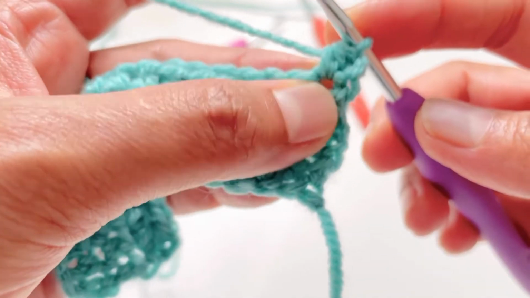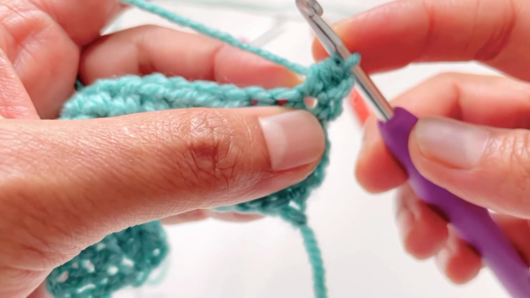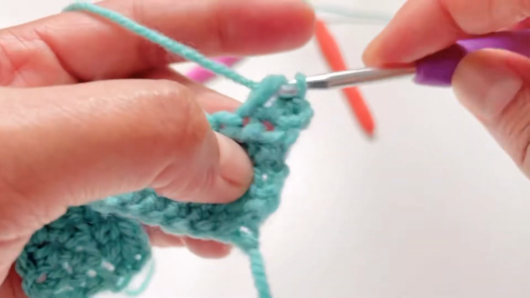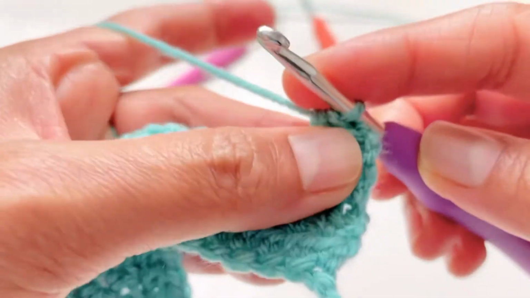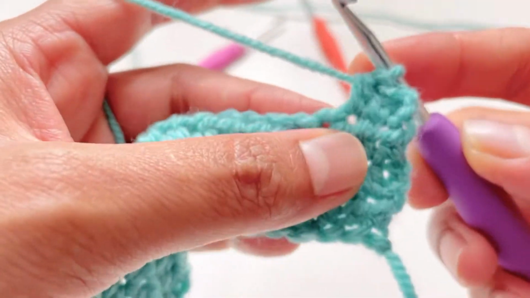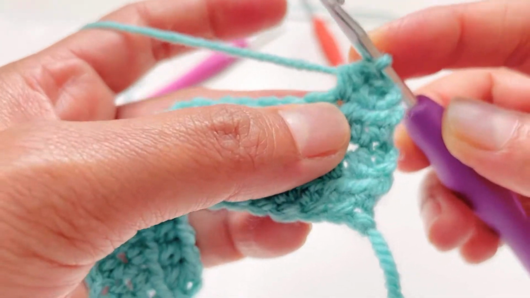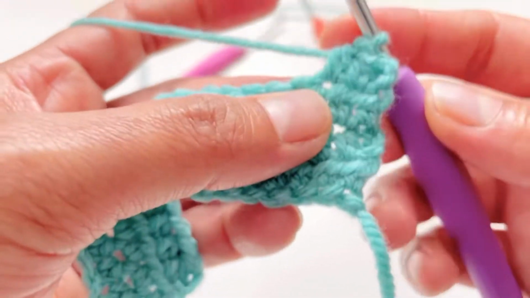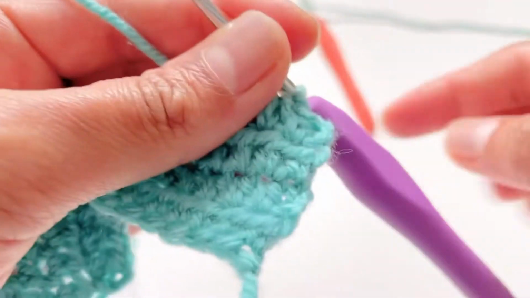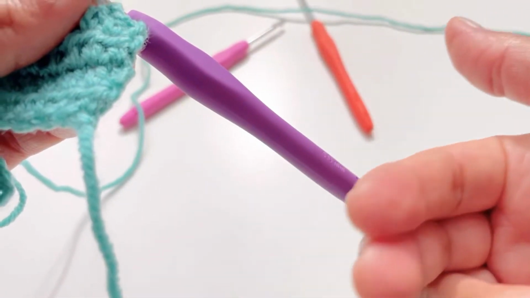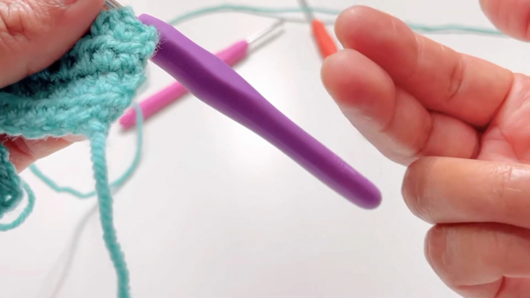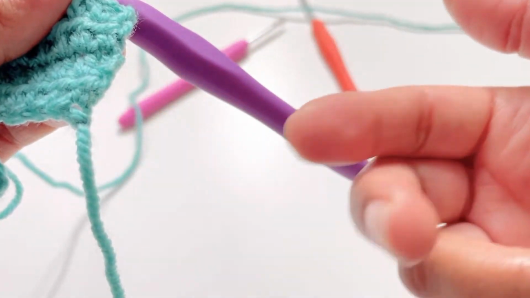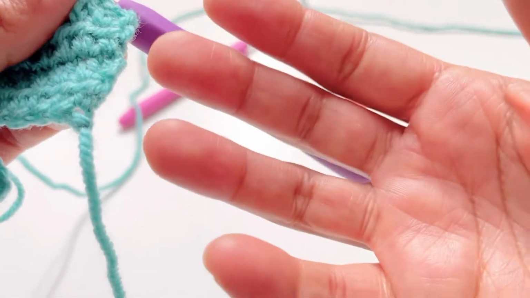Now in the first stitch I've done half double crochet. Into the second, here is my half double crochet, and if you want to increase here, we will do an increase into the same stitch. Now if you are doing a circular project, if you are doing it into the circle, you will have to expand in every row so that your circle will go and will expand.